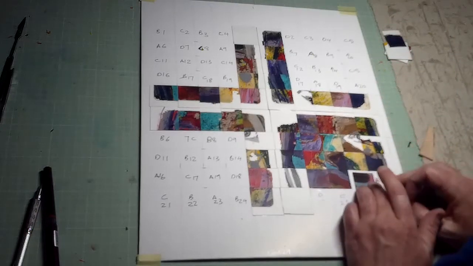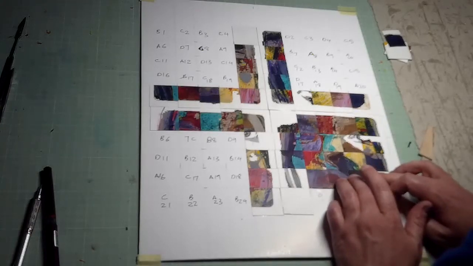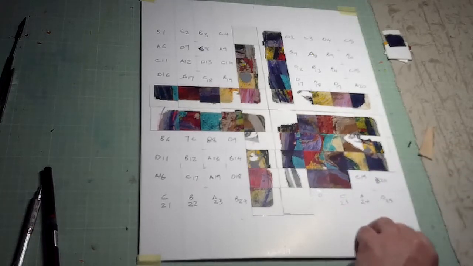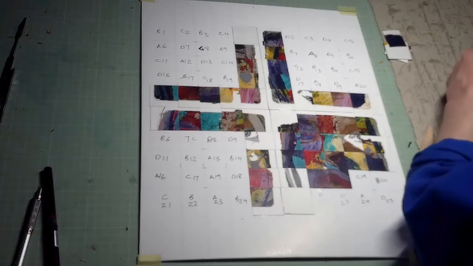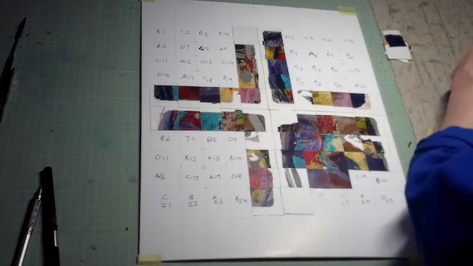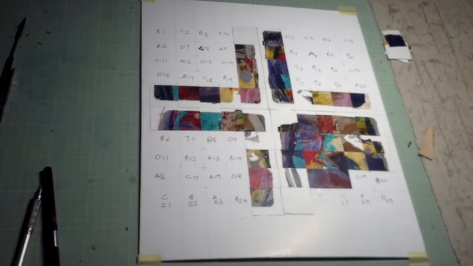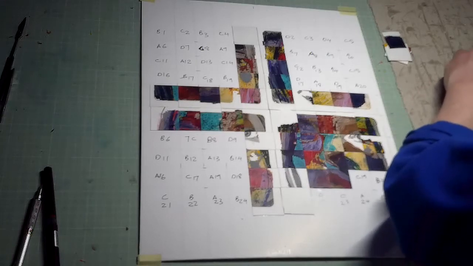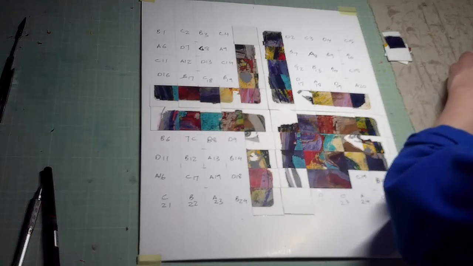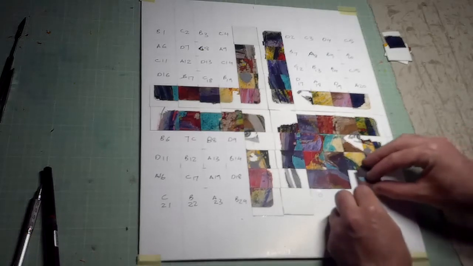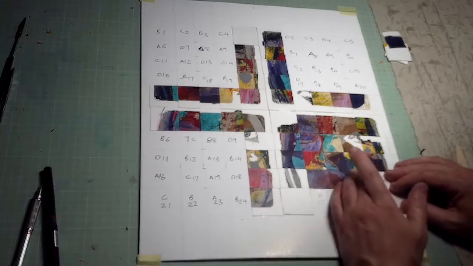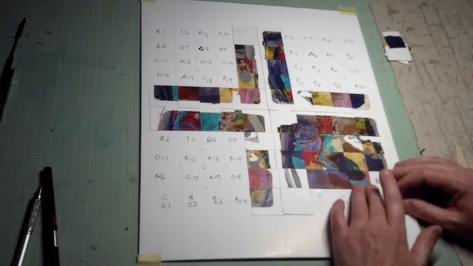C19. B20, onto the final row in a minute.